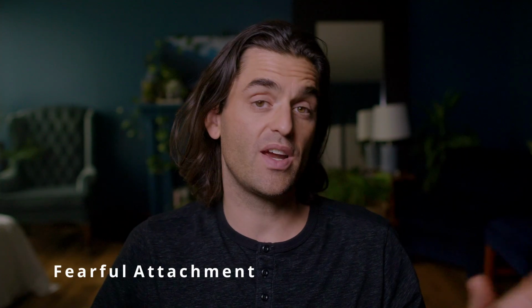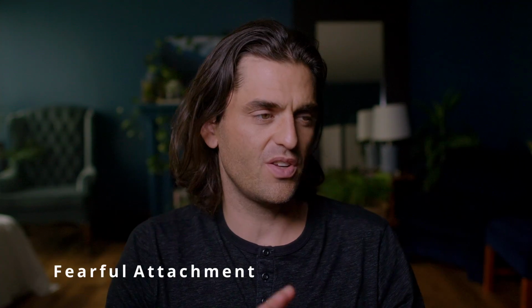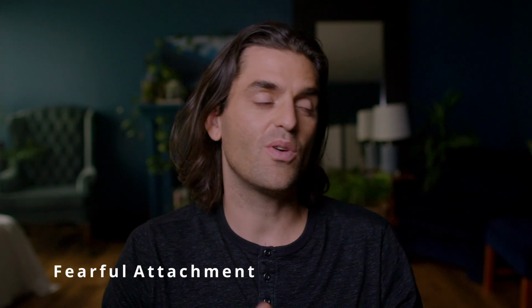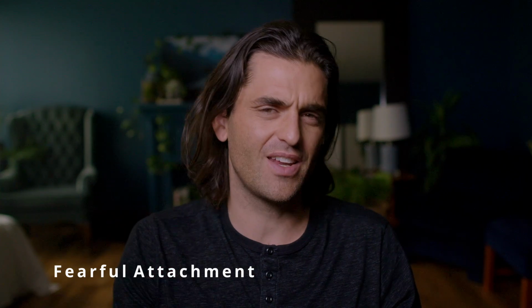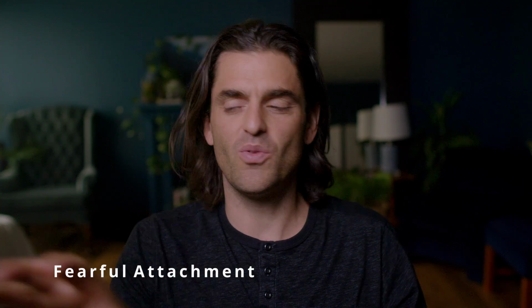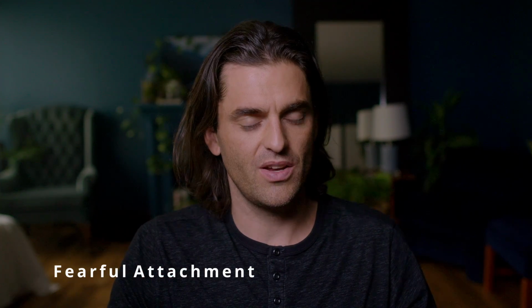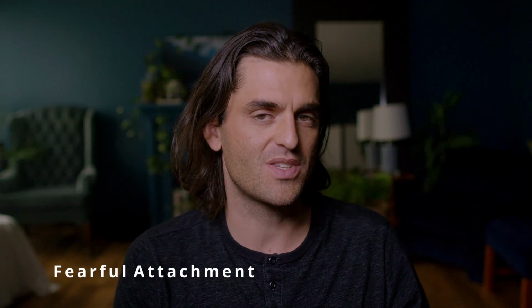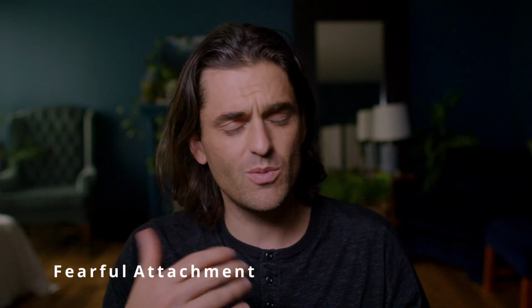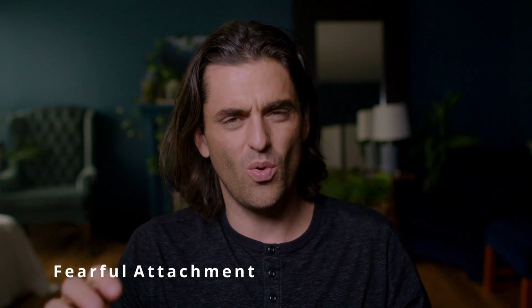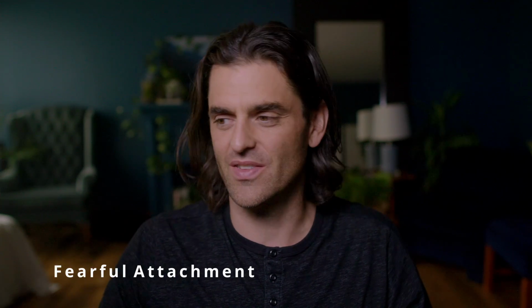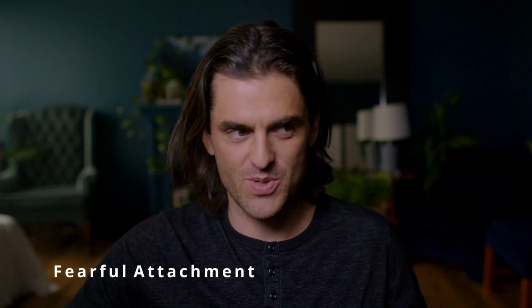However, unlike the straight anxious types, the fearful attachment style is avoidant. So they're afraid of intimacy. They're afraid of connection. They might even want intimacy and connection, but there's some kind of trauma under it all that makes them scared of it. They're uncomfortable with vulnerability. They might want to get close to people, but it's almost like they can't. They start to get close and then they unintentionally push people away.